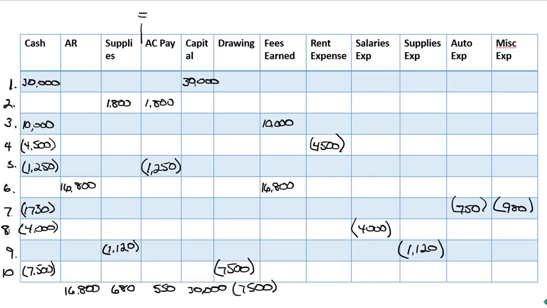Fees earned, revenue that we earned was $26,800. That's a positive number. But in order to do that, we had to pay rent expense of $4,500, salaries expense of $4,000, supplies expense of $1120, auto expense of $750. And finally, miscellaneous expense of $980.